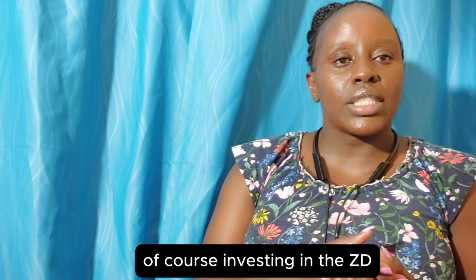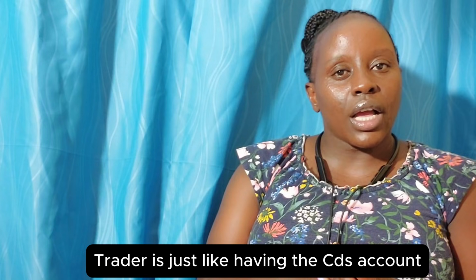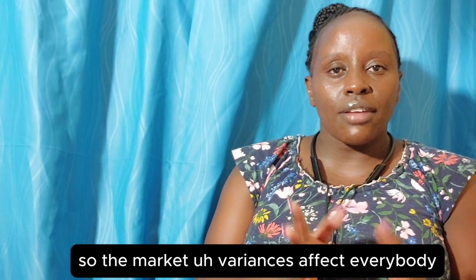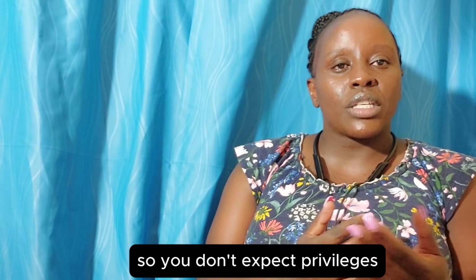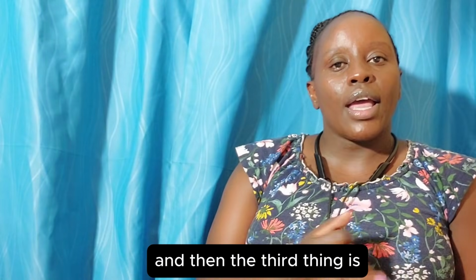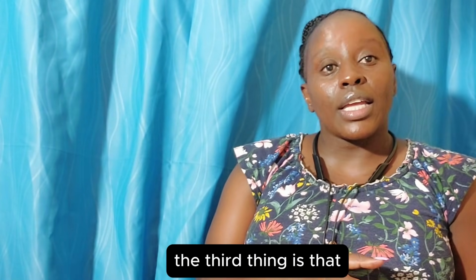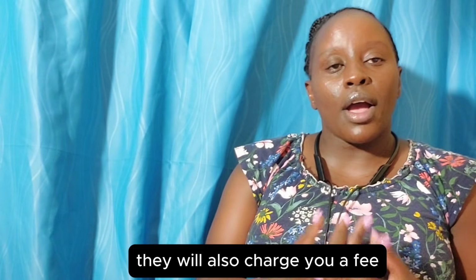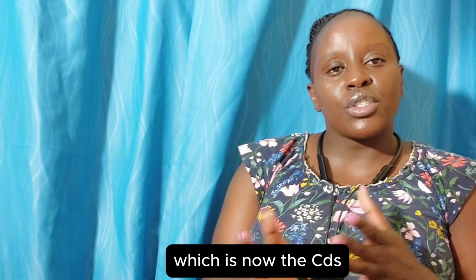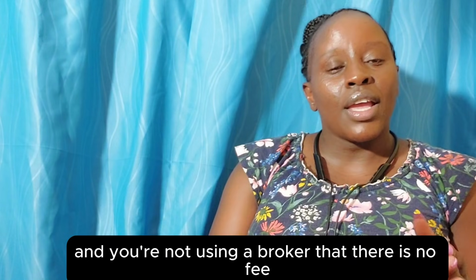Of course, investing in the Ziidi Trader is just like having the CDS account. So the market variances affect everybody. So you don't expect privileges because now you're in a different app. And then the third thing is that they will also charge you a fee. It doesn't mean because it's now on another platform which is not the CDS and you're not using a broker that there is no fee.